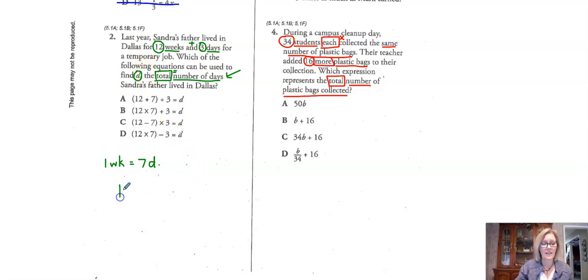Well, I can say if there are 12 weeks, they each have 7 days. And so that would just be a multiplying problem, wouldn't it? Whatever my answer is for those days, well, he stayed an extra 3 days up here. So at the end, I'm still going to have to add in for my 3 days.